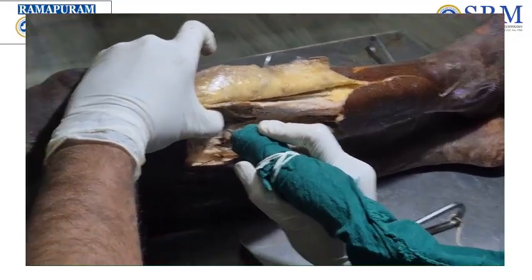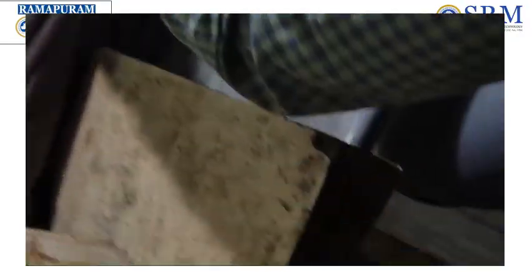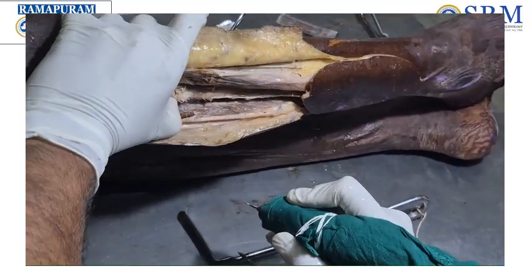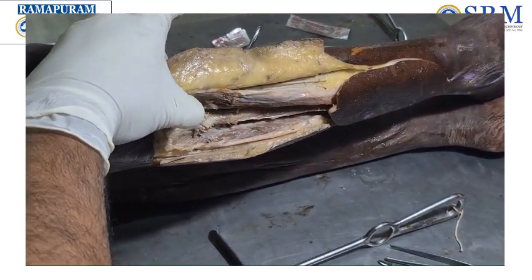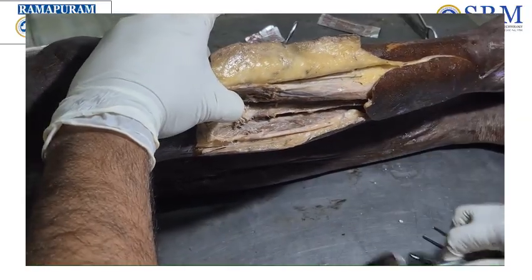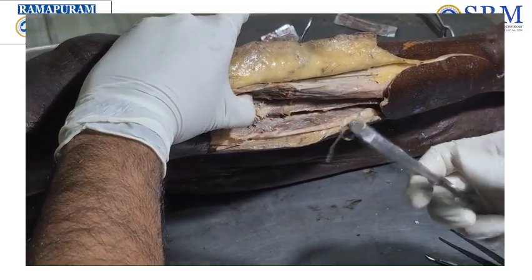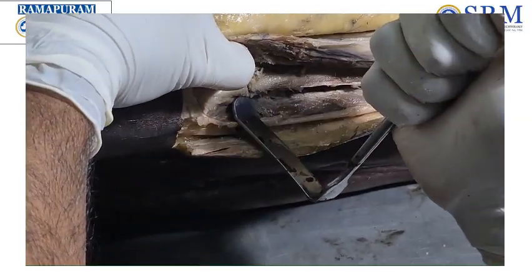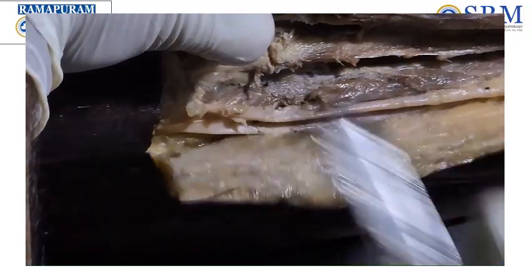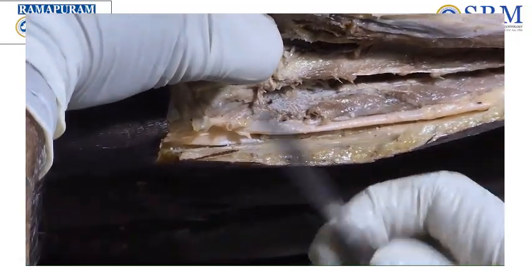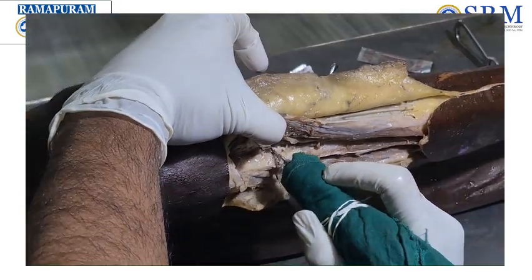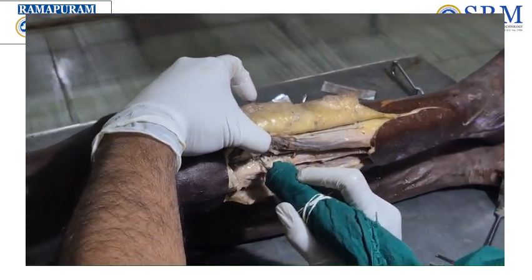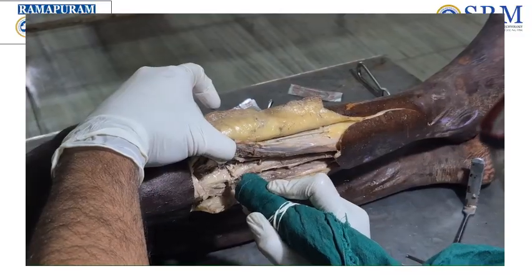So the proximal osteotomy is marked 8 centimeters from the knee joint, and the distal osteotomy is marked 6 to 8 centimeters from the ankle joint, leaving the knee joint and the main perforators intact. So this is the osteotomy of the fibula done with the burr.